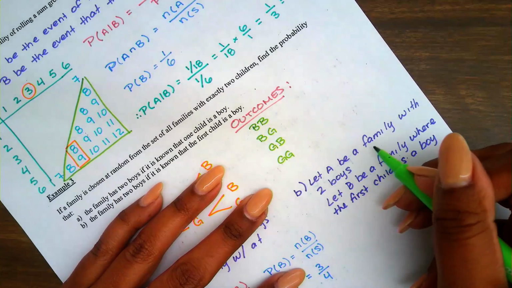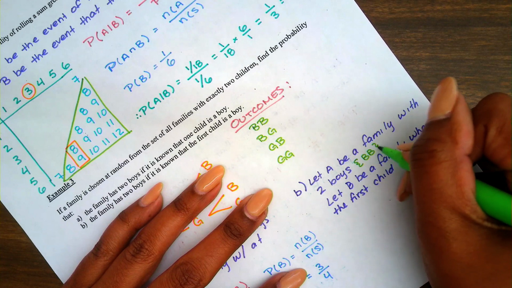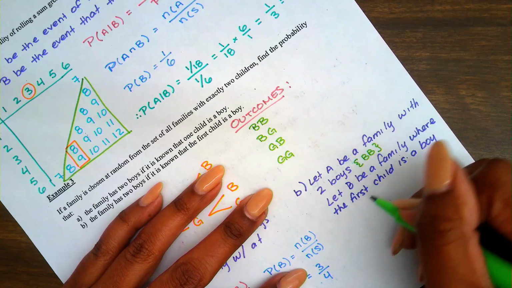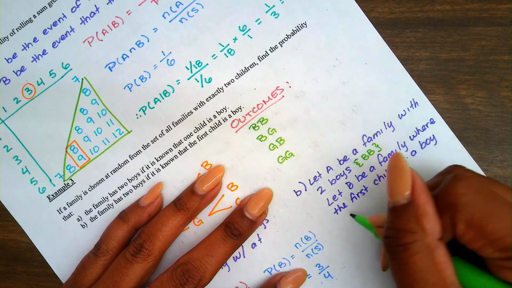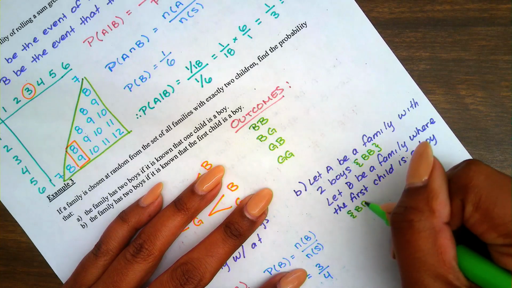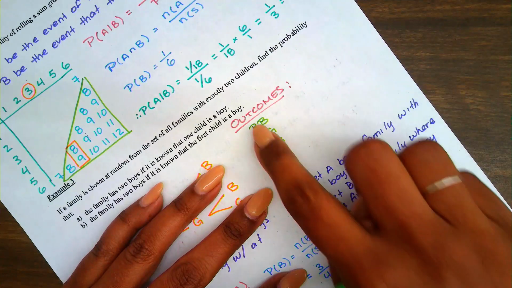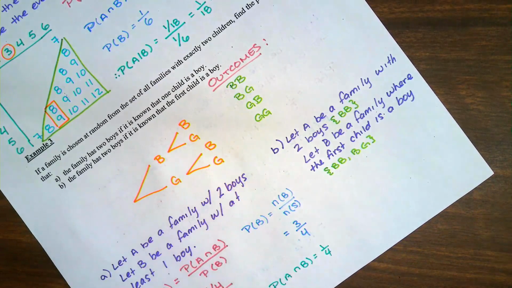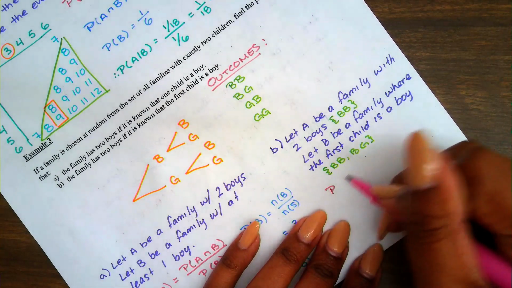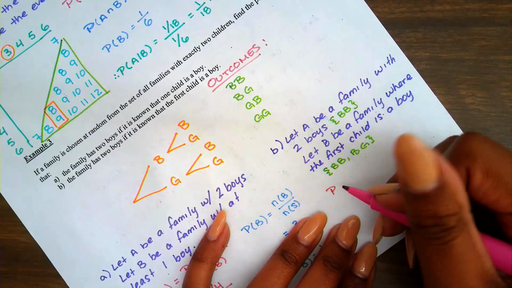So the number of ways that we can have a family with 2 boys is just if we have boy, boy. And the number of ways where the family can have the first child as a boy is if we have boy, boy, or boy, girl. Those are the only 2 ways where the first child is a boy. Okay, so let's look for the probability that the second child is a boy, given that the first child is a boy.